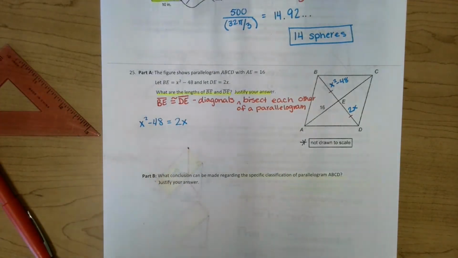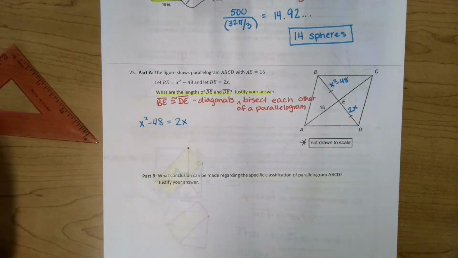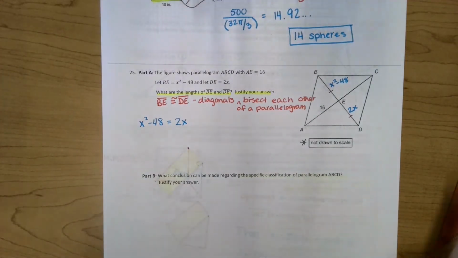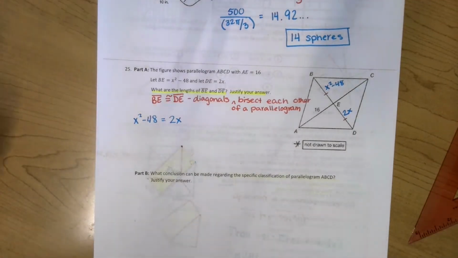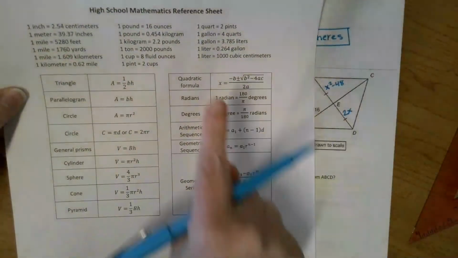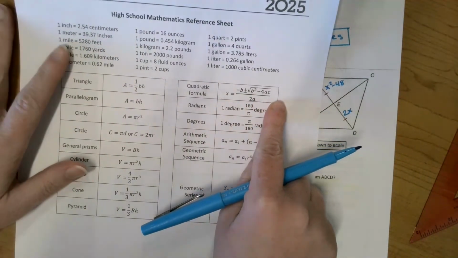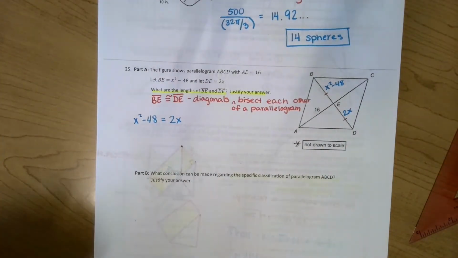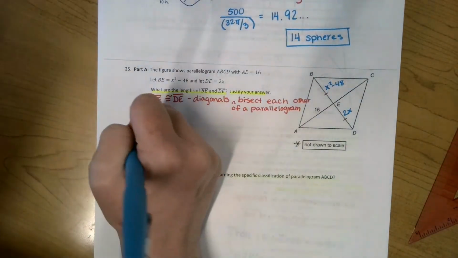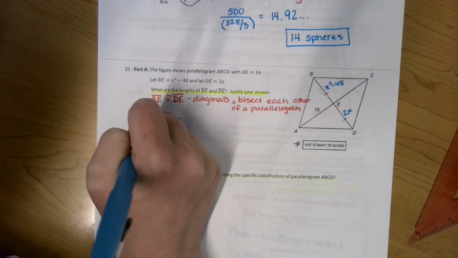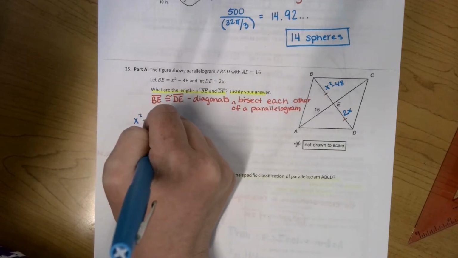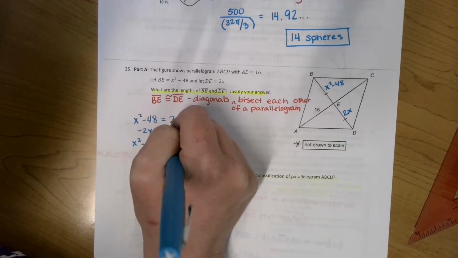Okay, so this is solving some quadratics. It's been a hot minute since we've done some quadratics, probably since algebra. There's a couple of different ways you can solve a quadratic. You can do some factoring, and if you don't remember anything about quadratics, you can use the quadratic formula every single time, and they give that to you on a reference sheet. I'm going to show you something easier. We're going to factor this. We always make sure that when we solve a quadratic, it's equal to 0. So x squared minus 2x minus 48 equals 0.